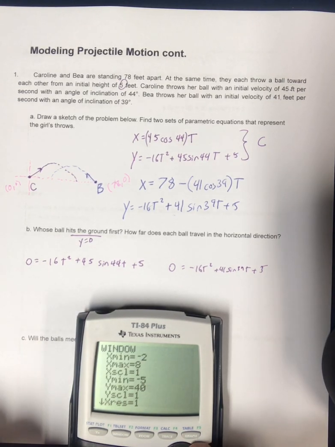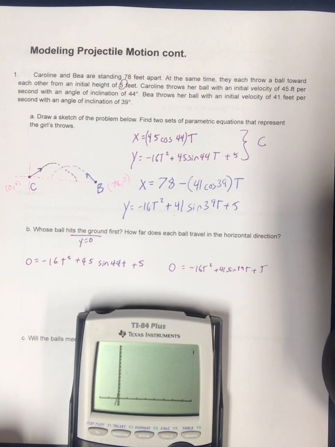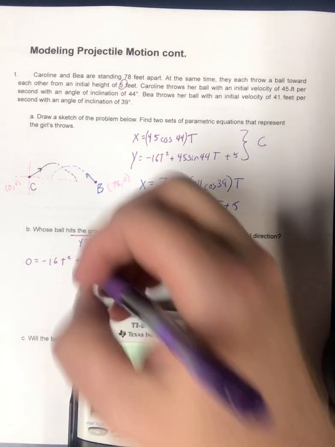Okay, so let's sketch the graph and see what it looks like. Okay, so let's find out how long it took to hit the ground. Second calc, zero. There I am on that equation. And the right bound, I get time equals 2.102.